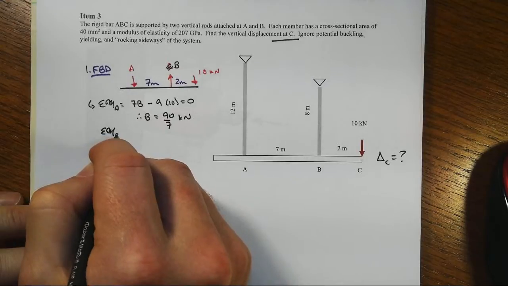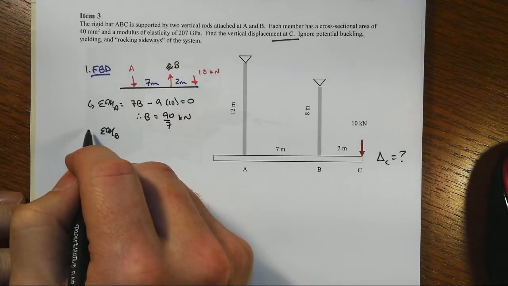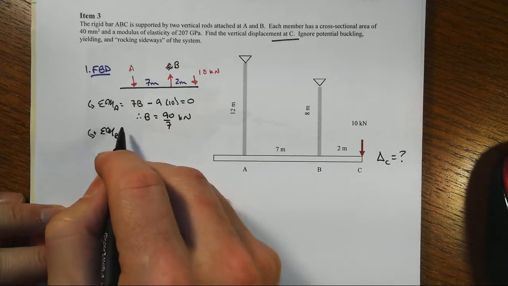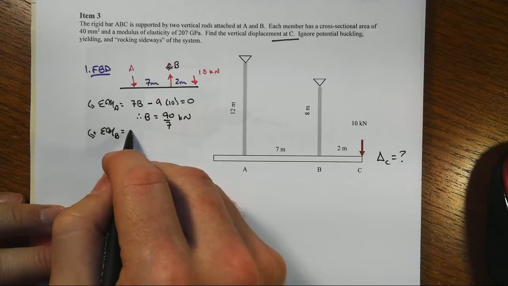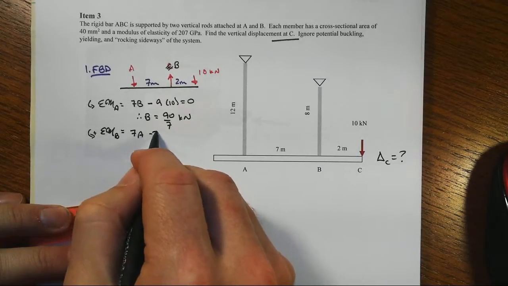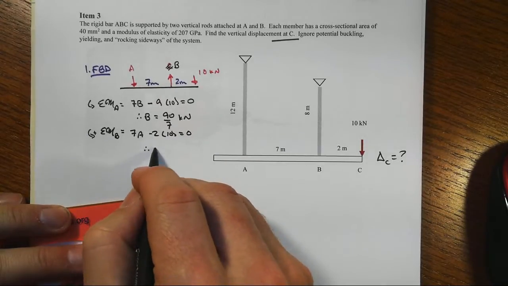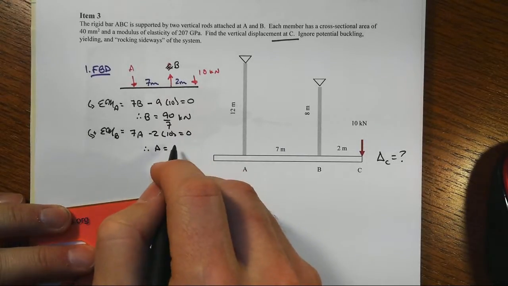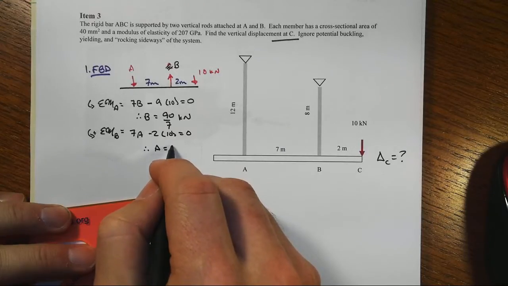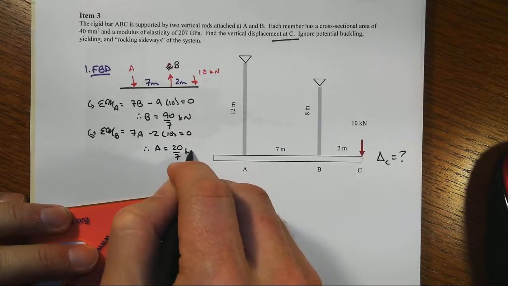If we sum moments about point B, again, let's take counterclockwise as positive. Now we get 7 times A minus 2 meters times 10 equal to 0, so therefore A is equal to 20 over 7 kilonewtons.